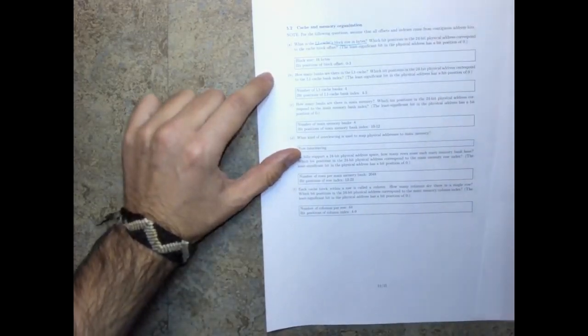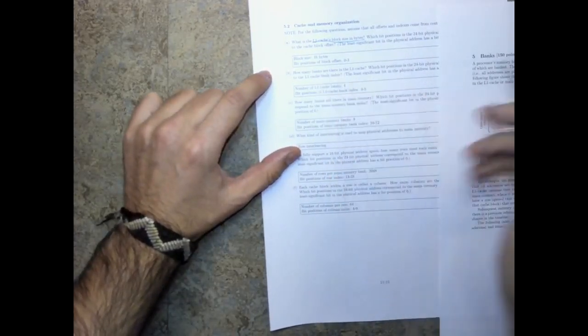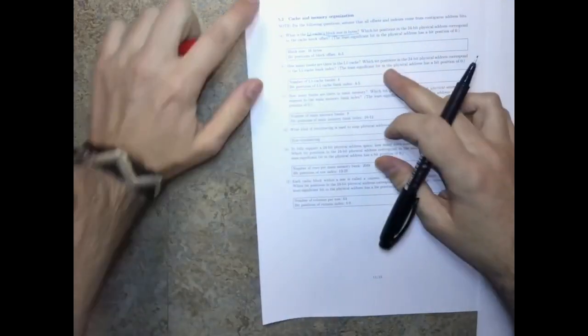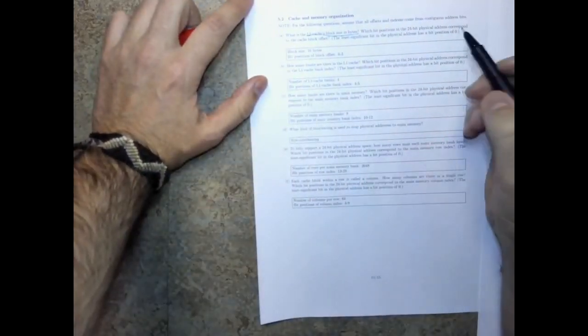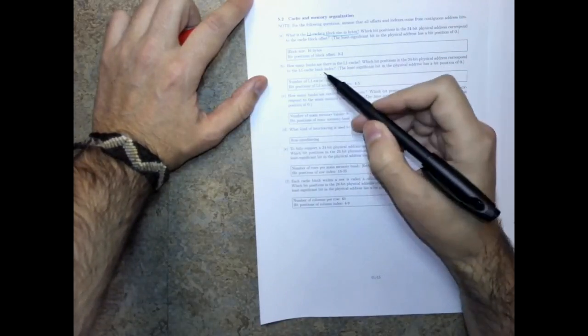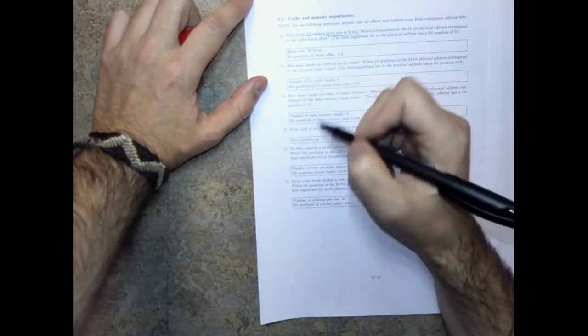So, questions here? So the next question is how many banks are there in L1 cache? Which bit positions in the 24-bit physical address correspond to the L1 cache bank index?